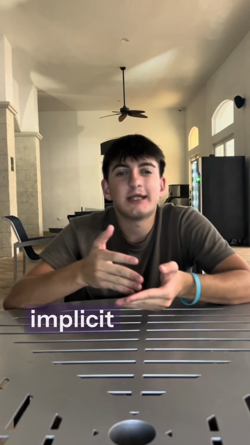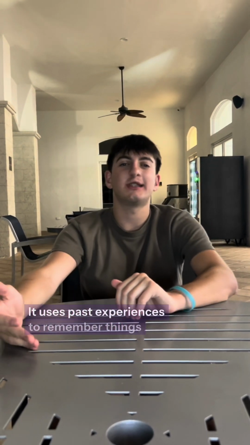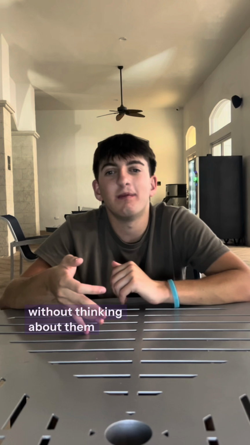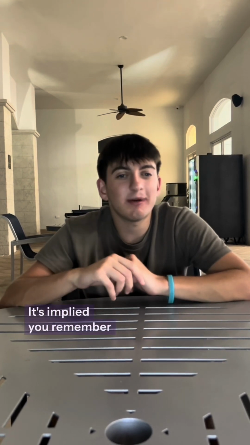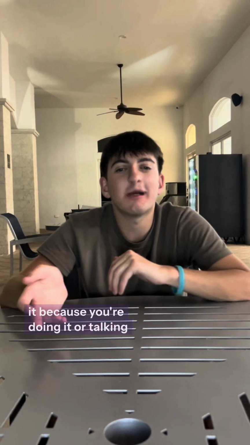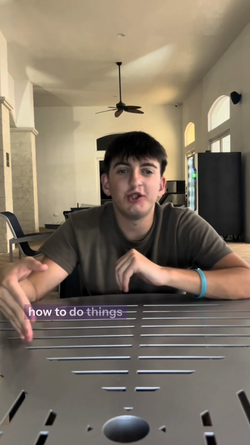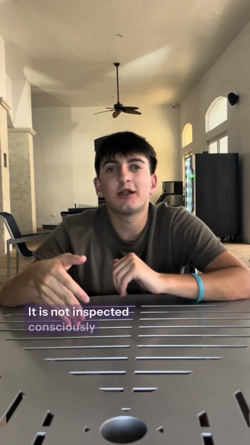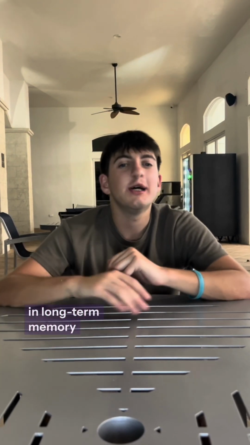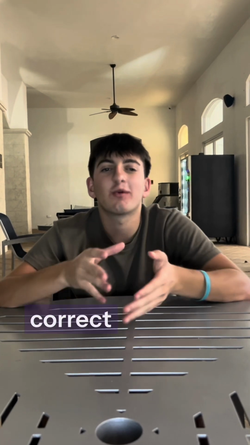Then we have implicit memory, sometimes referred to as unconscious memory or automatic memory. It uses past experiences to remember things without thinking about them. It's implied: you remember it because you're doing it, not talking about it, non-verbal. A type of implicit memory is procedural memory, skill memory, knowing how to do things. It is not inspected consciously in long-term memory. This can be like riding a bike or using correct grammar.